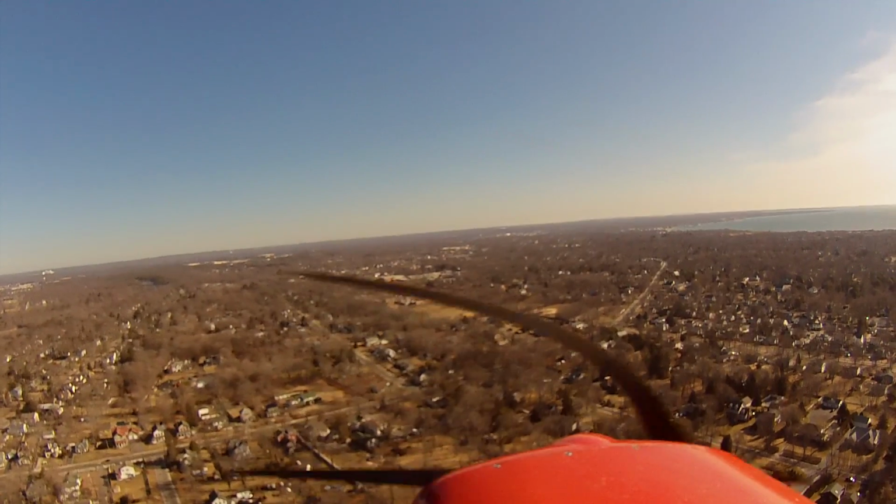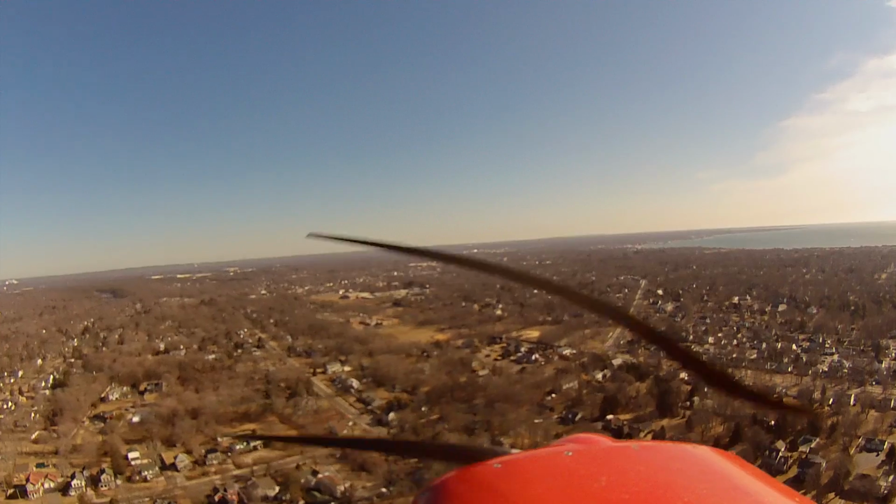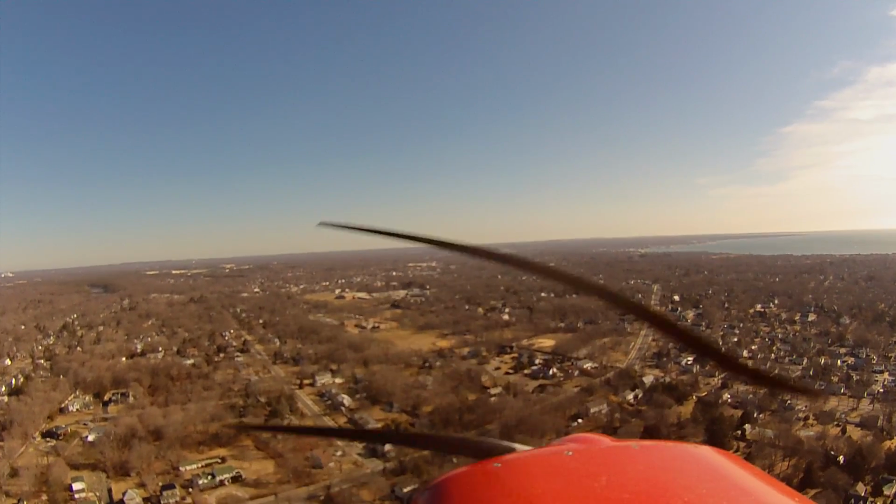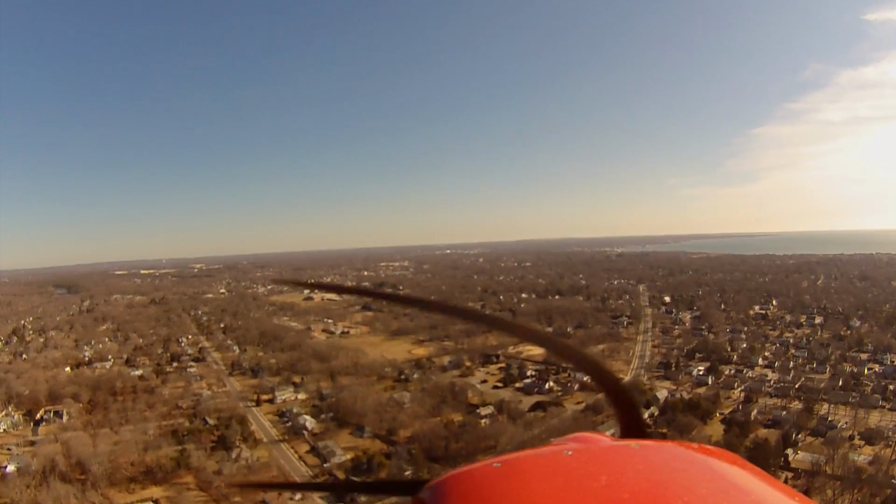Left base. Yep, soft field approach and landing. You never landed on the grass, ever? No. Oh, really? Wow. Interesting.